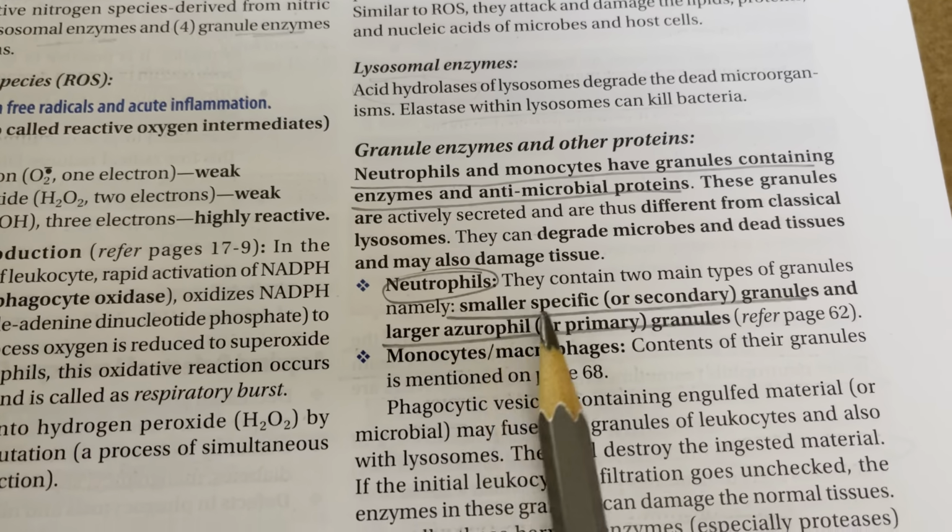Monocytes, again, also have granules. Basically, phagocytic vesicles containing engulfed material may fuse with the granules of leukocytes and also with lysosomes. They'll destroy the ingested material. If the initial leukocytic infiltration goes unchecked, the enzymes can damage the normal tissues also. This is normally controlled by antiproteases such as alpha-1 antitrypsin, but deficiency of this may lead to sustained action of these proteases and damage the tissue.